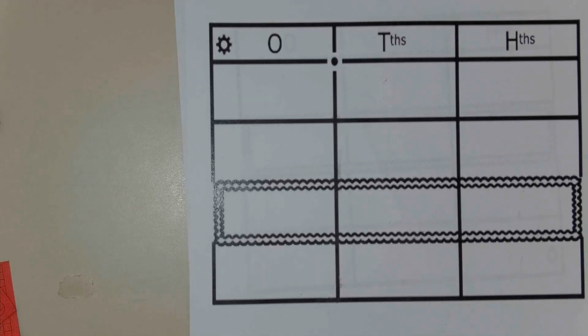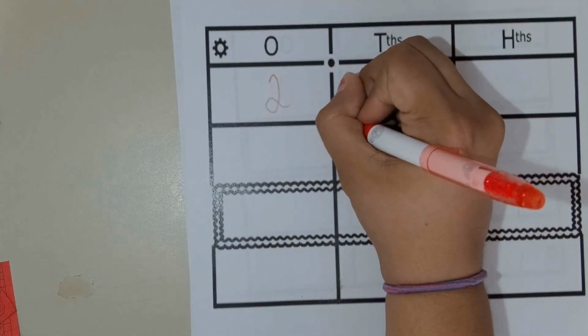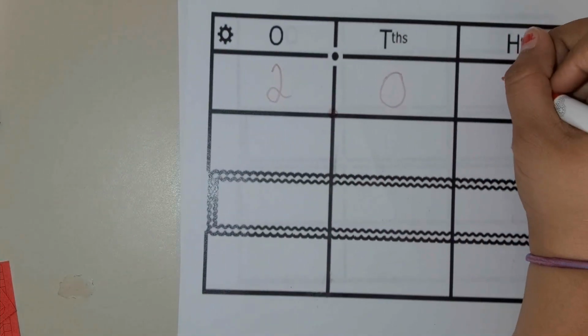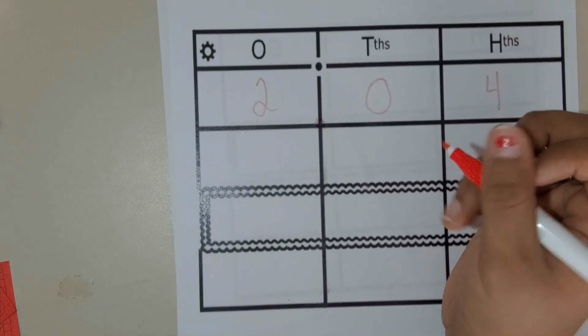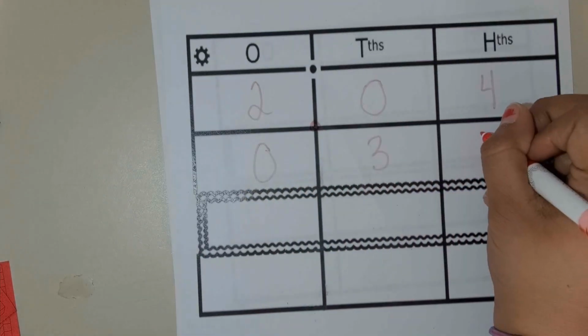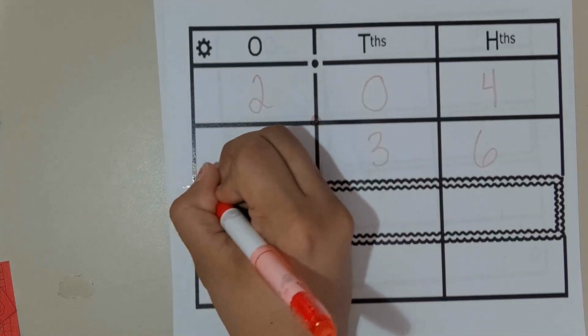Now let's try addition without using our base 10 blocks anymore. So let's try something different. So let's say I had $2.04. So I know if I have $2.04 that I have 2 1s. Put my decimal here. I don't have any tenths because I have 4 cents only, and this is 4 hundredths. And I want to spend another 36 cents. So I have a 0 and 36. So I have 3 tenths and 6 hundredths, and I'm going to add these together.